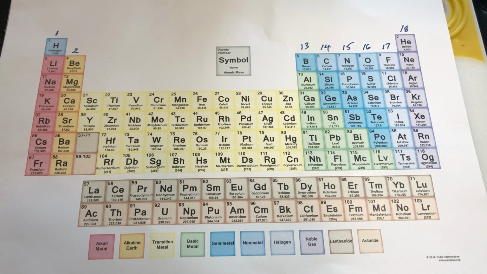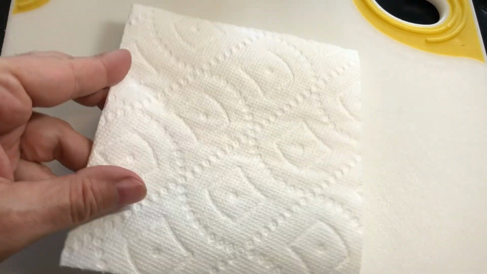But today I want to show you actual samples I have of these metals, and we're going to see if we can react some. And so let me set that up quickly. And I have some lithium.